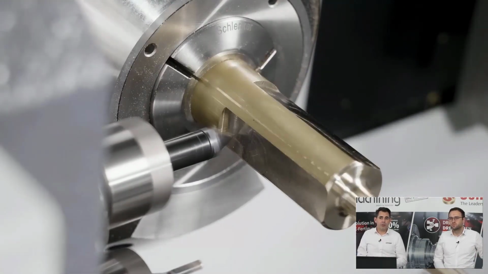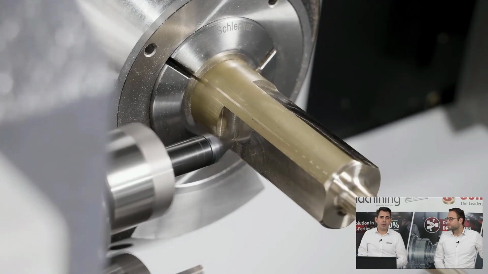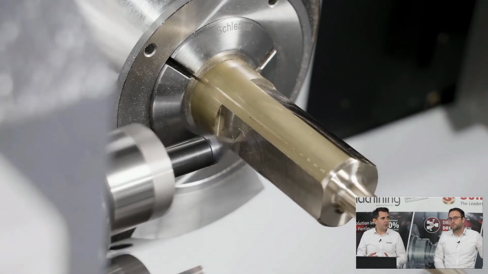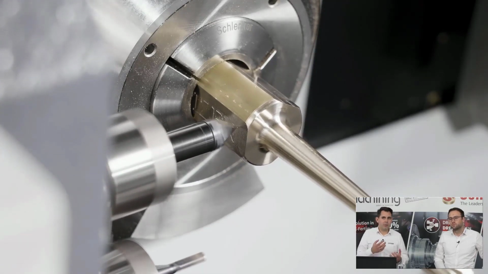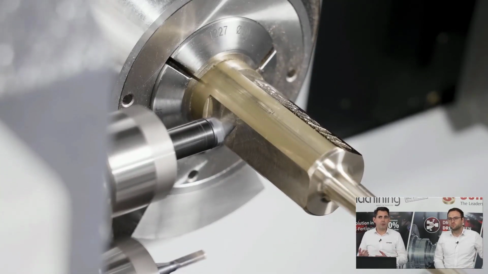And also maybe interesting to know that we have also a kit to increase the bar capacity to 32 millimeters. We can exchange the chuck sleeve and nut on the main spindle, back spindle, and the guide bush from 25 to 32.